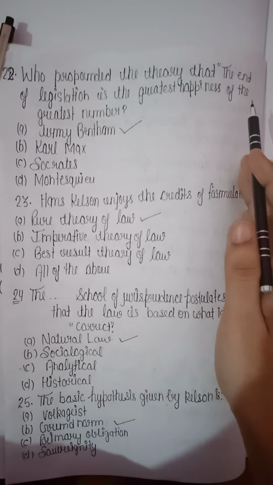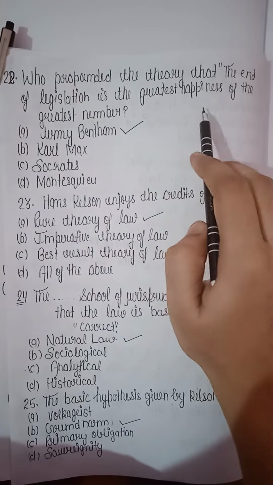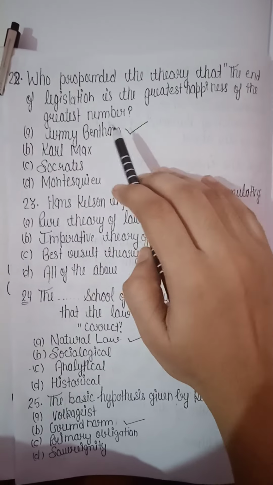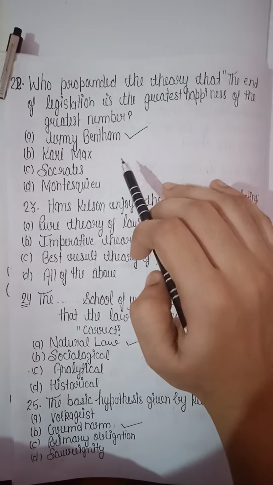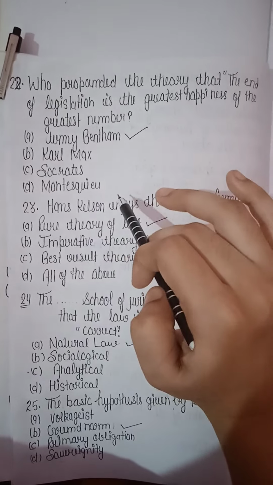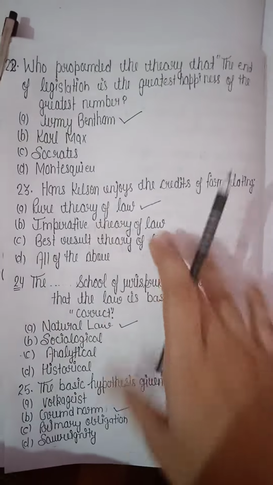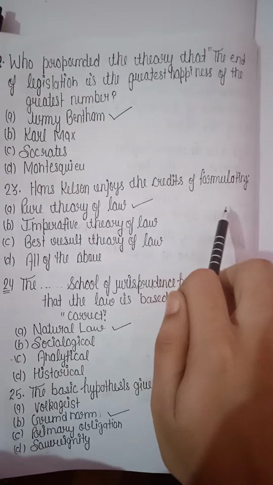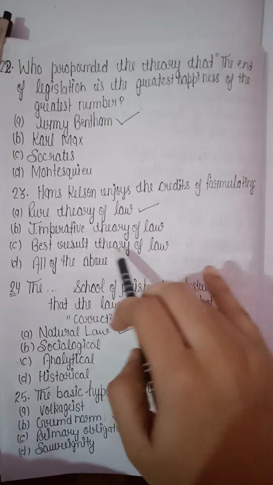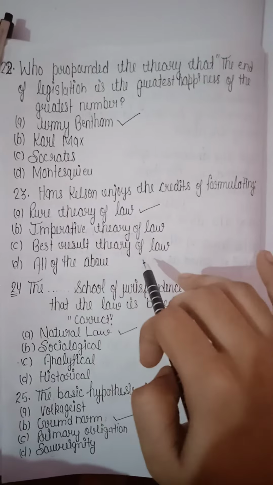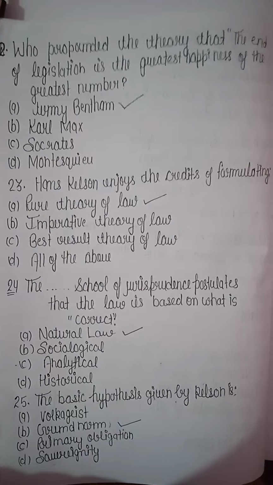Question number 22 is who propounded the theory that the end of legislation is the greatest happiness of the greatest number? Option A. Jeremy Bentham. B. Karl Marx. C. Socrates. D. Montesquieu. The right answer is A. Jeremy Bentham. Next is Hans Kelsen enjoys the credits of formulating A. Pure theory of law. B. Imperative theory of law. C. Best result theory of law. And D. All of the above. The right answer is A.